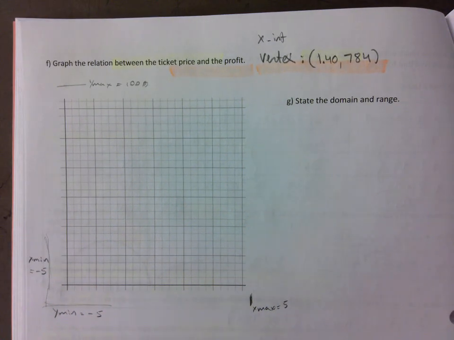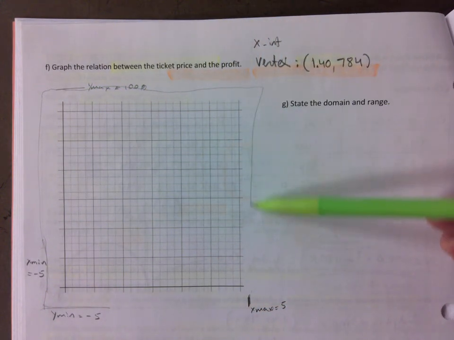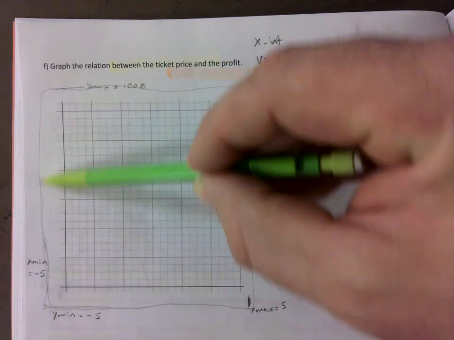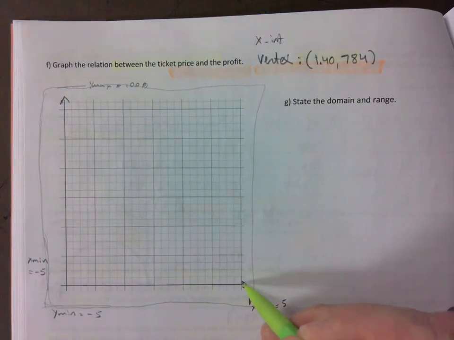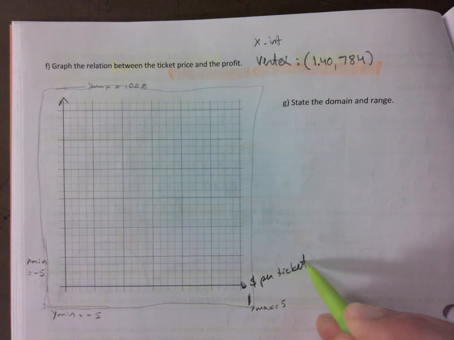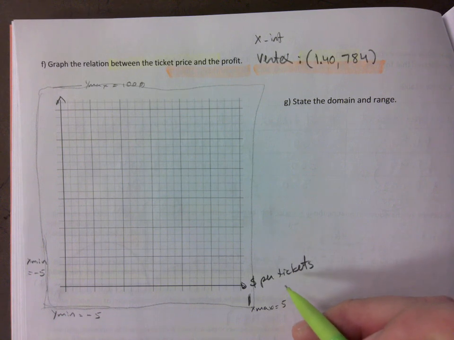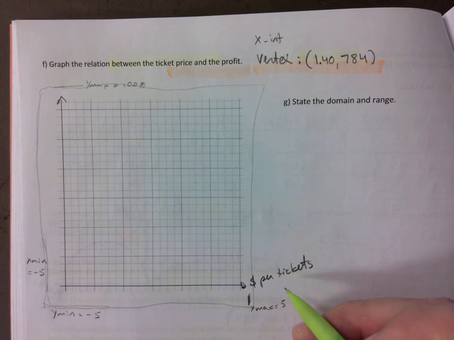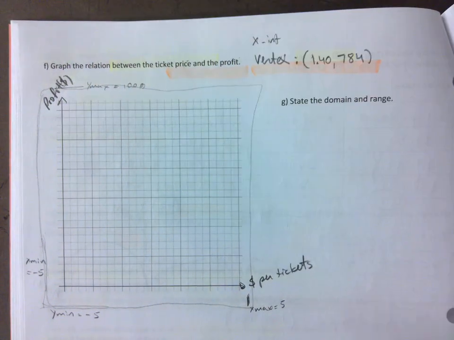Okay, so this is kind of like the window that makes this thing appear. I don't really want you to do this on a finished graph on a quiz, but now you know that's what you're looking at on your screen. Okay, so now we go ahead and label. We know that this is the dollars per ticket. Price, yes, we did do price, right? And then profit goes up here, also in dollars. Okay, so you'd have that.